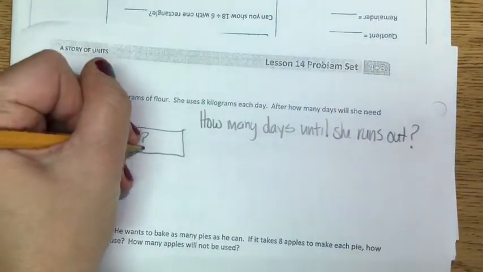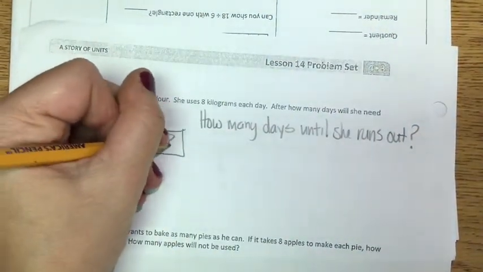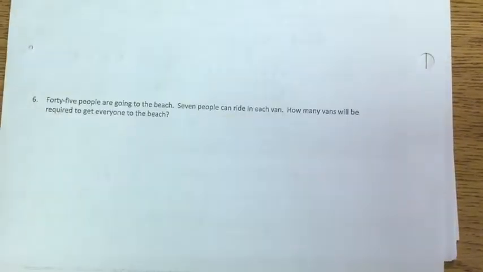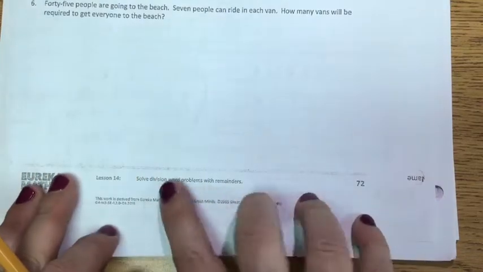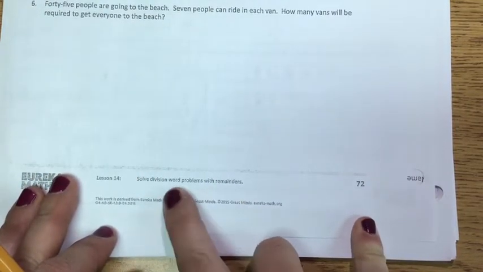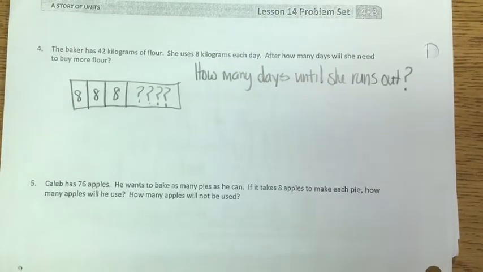Okay? And guess what? Remember, we are working with remainders, and you can always remember what we're working on because it says it down here at the bottom. Solve division word problems with remainders. So if you get stuck, you can always look at the bottom of your sheet. Let's say someone walks in and says, hey, what are you guys working on? You could check it down here too if you didn't remember exactly what we were doing.